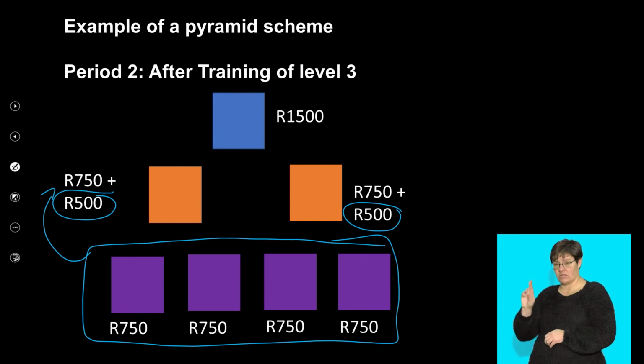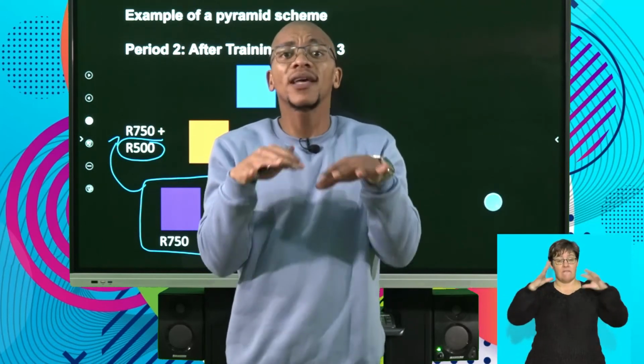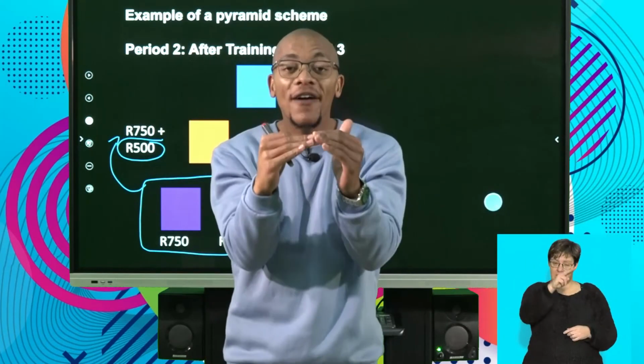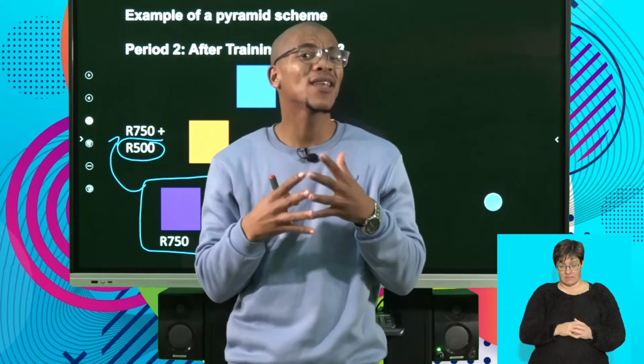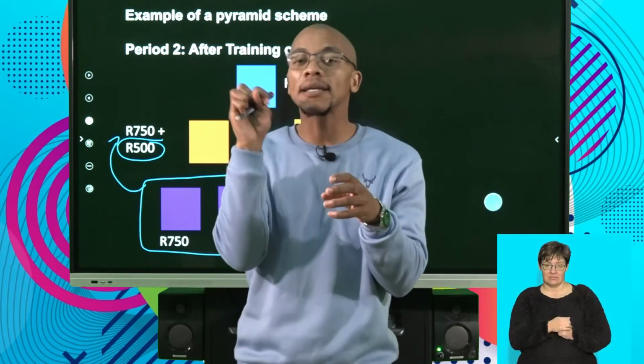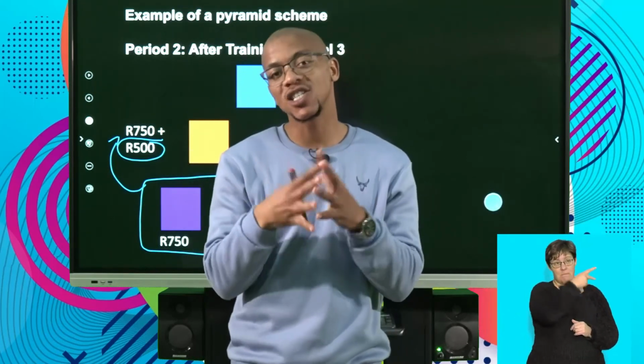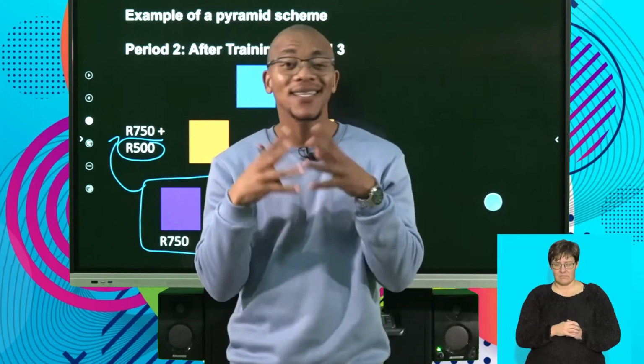But it does not end there. Now, the 2 people that recruited all these people that have now given them 500 rands, they also need to pay the initial recruiter 25% of what they have. So do you see? Although now they have 750 plus 500 rands, they still need to take out that money that they have there and subtract 25% to give to the initial recruiter. So it's a very nice concept. It's a very interesting concept.